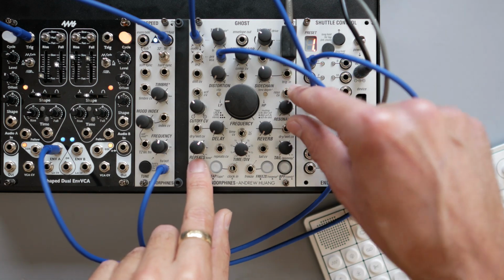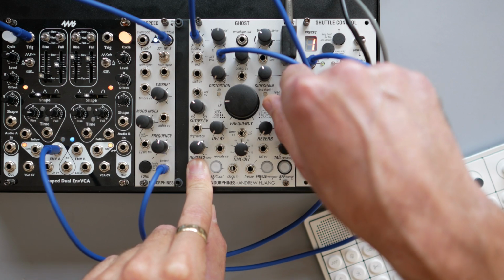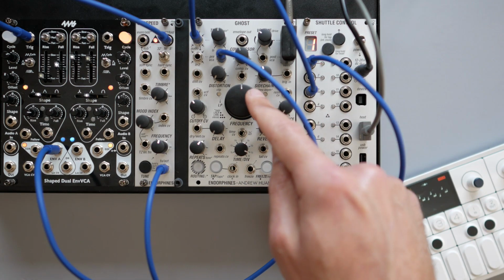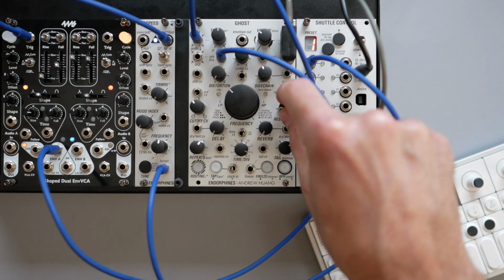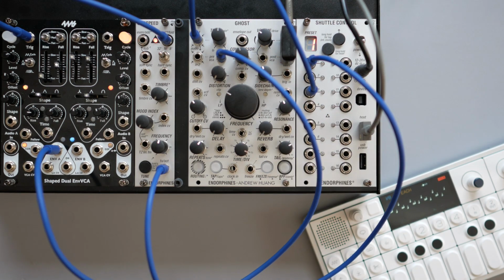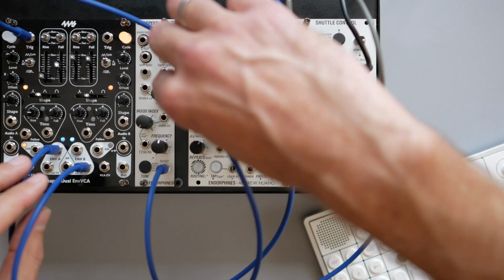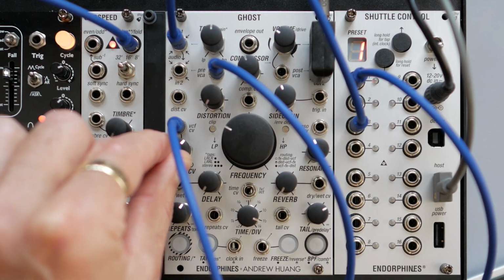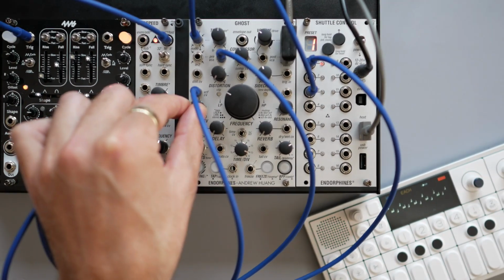Anyway, that's the sample rate reduction from 0 to completely destroyed. Let's turn it off for now. Of course, we can modulate the filter frequency as well. Let's put it here and send an LFO in it. We've got an attenuverter for this here, which is very nice, so you can dial in just the right amount.